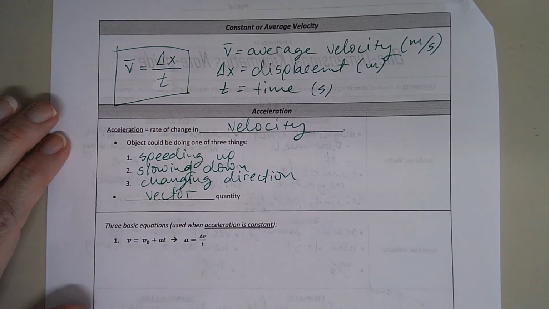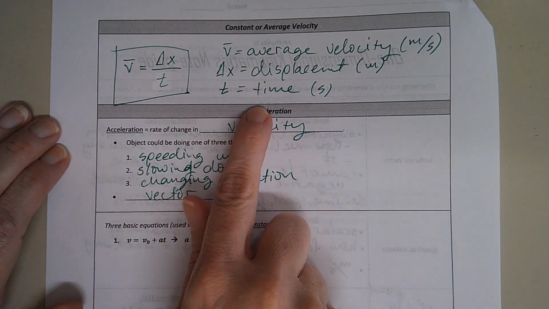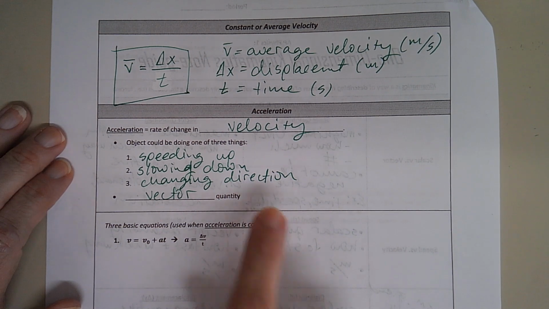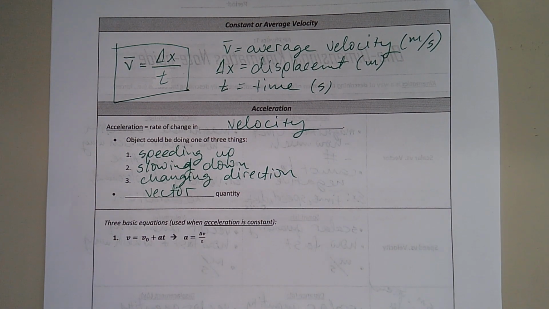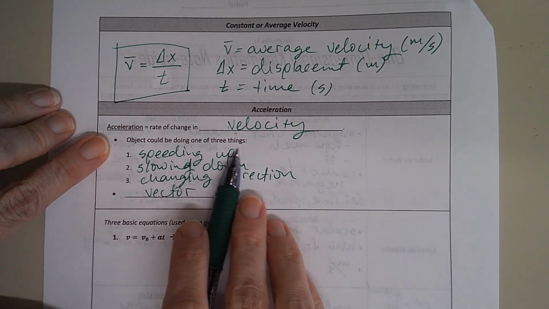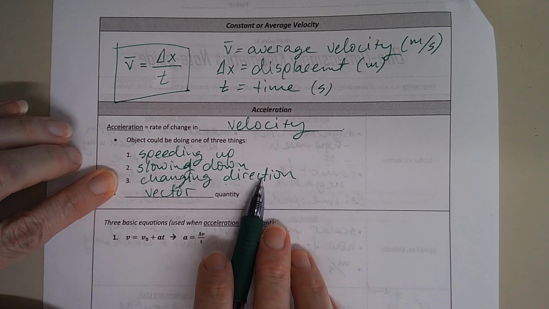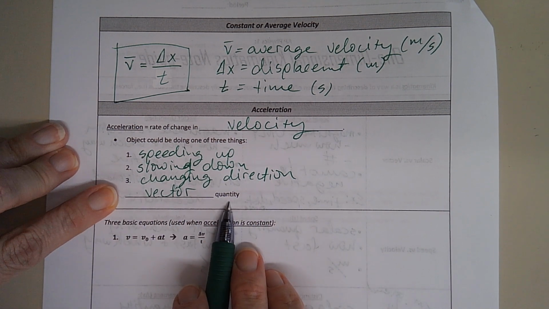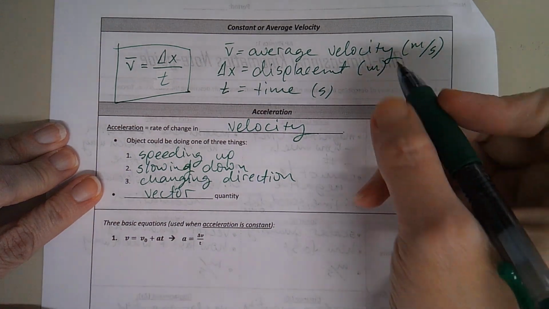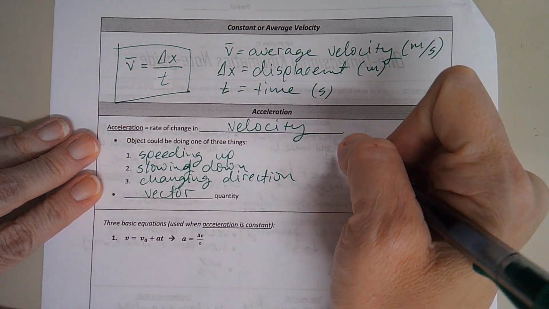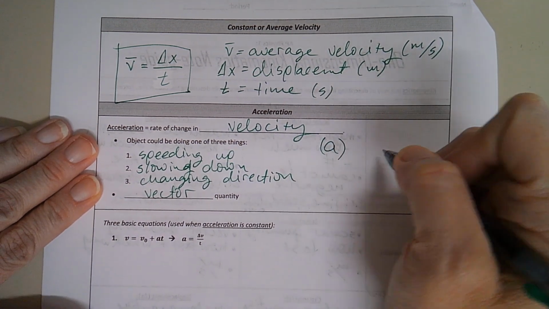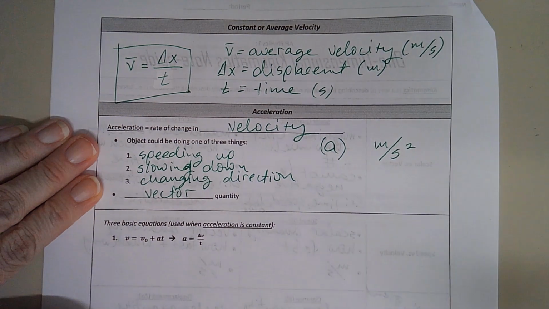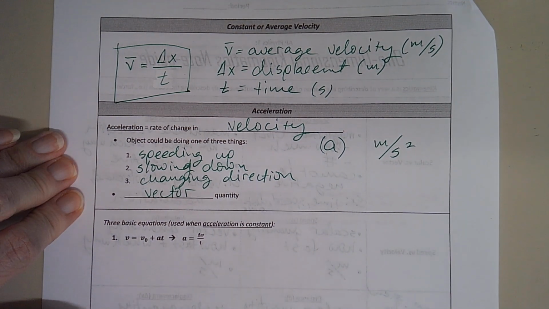All right, then we talked about constant or average velocity, and this is when you're moving with cruise control, so the velocity is not changing. And then we talked about when velocity does change, and that would be when something is accelerating. Acceleration is the rate of change in velocity. An object can be speeding up, slowing down, or changing direction. It's a vector quantity, which means it has a sign. Acceleration is denoted by an a in a formula, and the unit for it is meters per second squared. I forgot to tell you that in class, so make sure you tack that onto your notes.